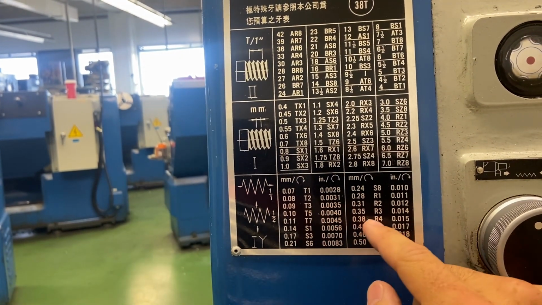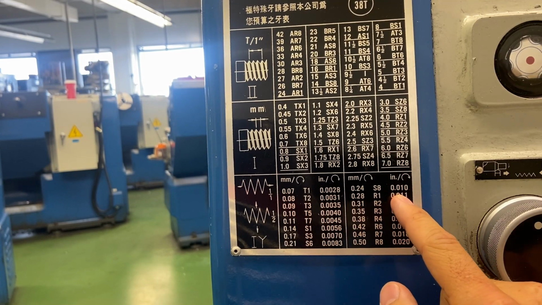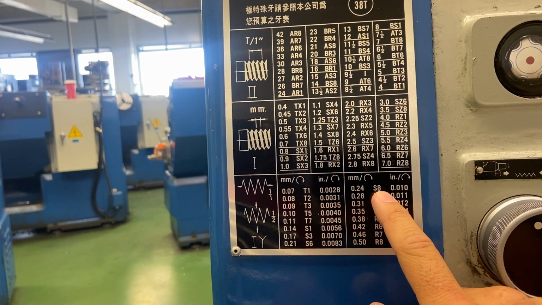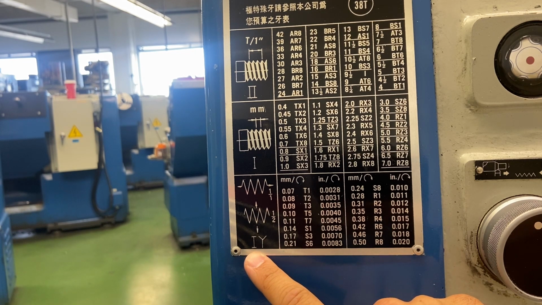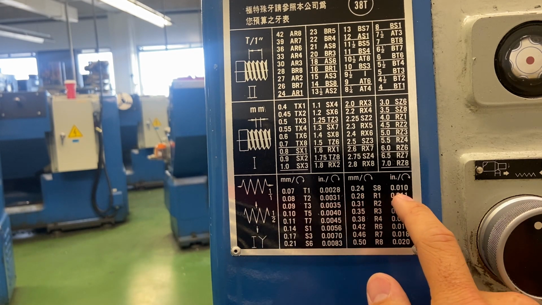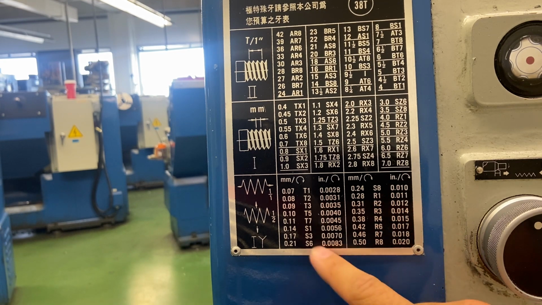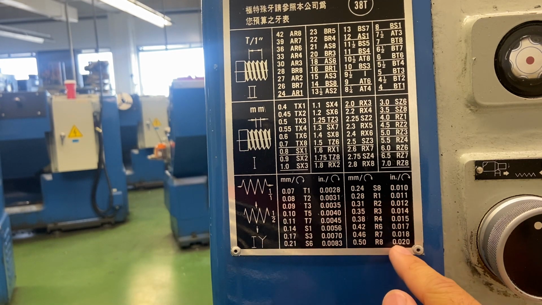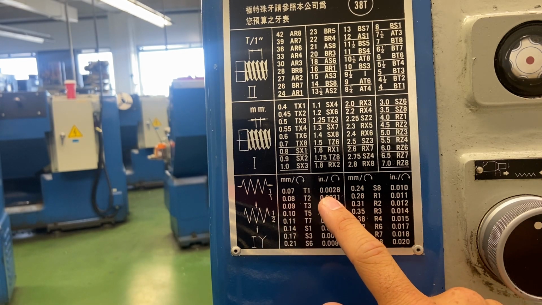let's say I'm going to try to set my machine to 10 thou per revolution. I see an S8 right here, and I also see an IY. So IY S8 for 10 thou per rev, IY R8 for 20, IY T1 for 3 thou per rev.